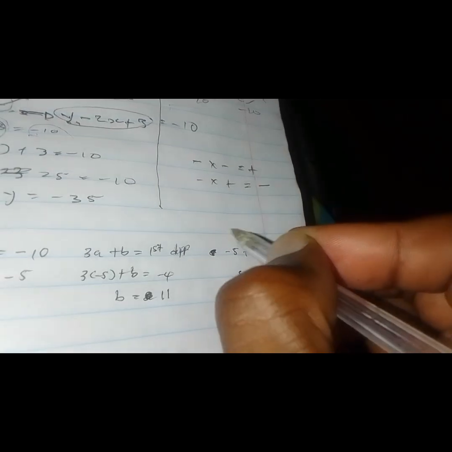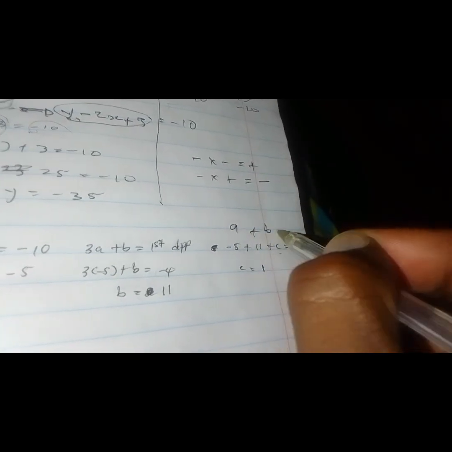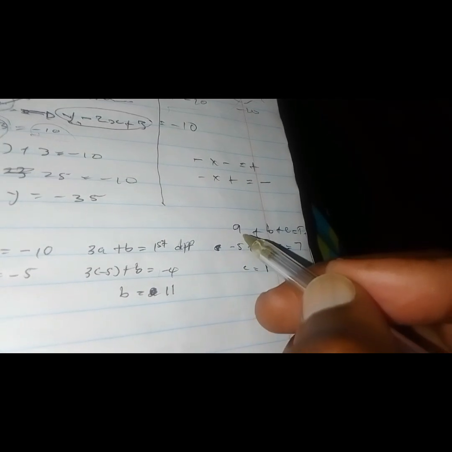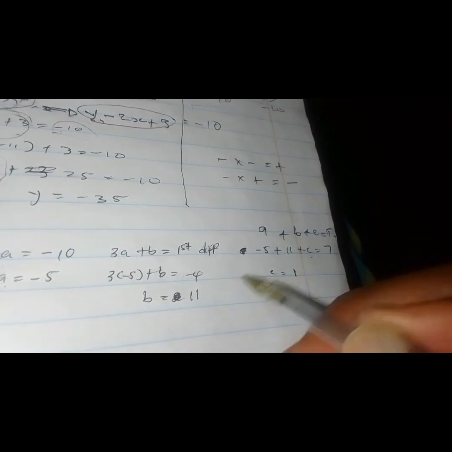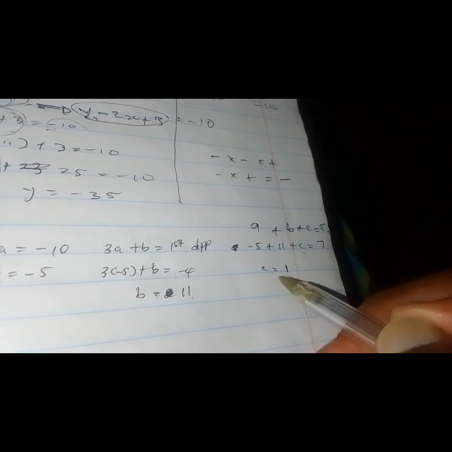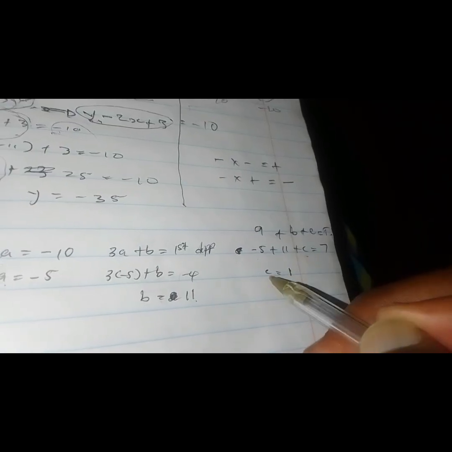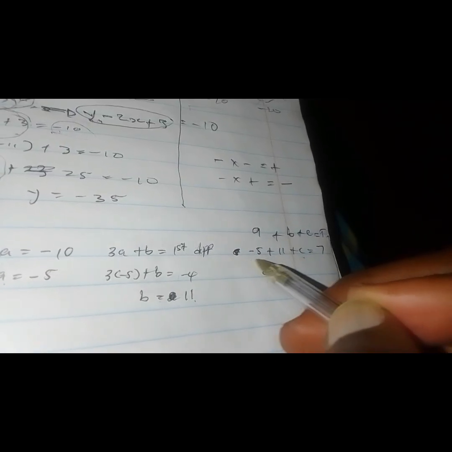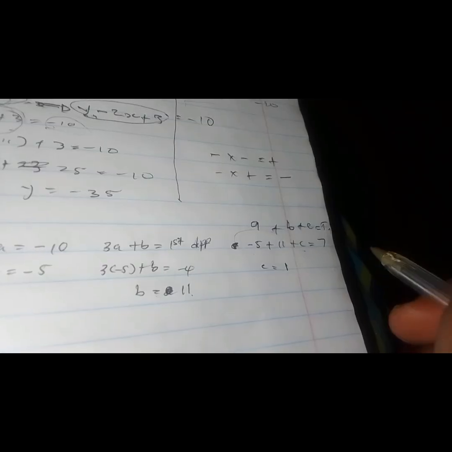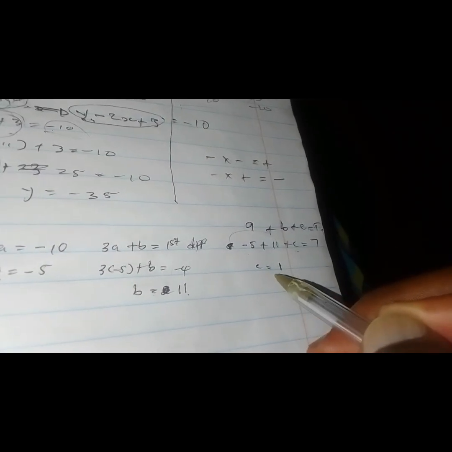Here, A plus B plus C is equal to what? Our first term, right? So our A is -5, already found A right here, and our B, already found B here, is 11. So then plus C is equal to 7, and then you transpose these values to the other side, and you are going to be left with C is equal to 1.